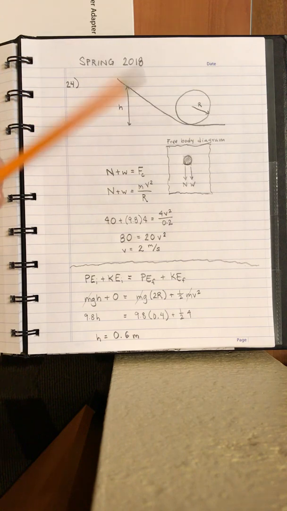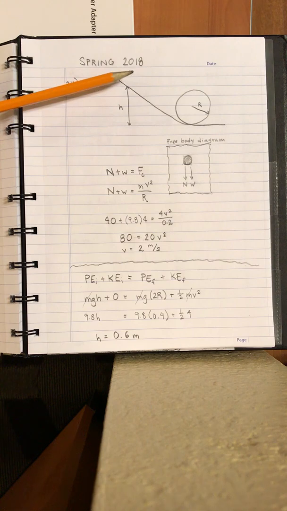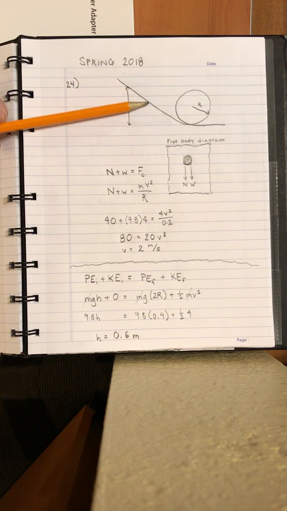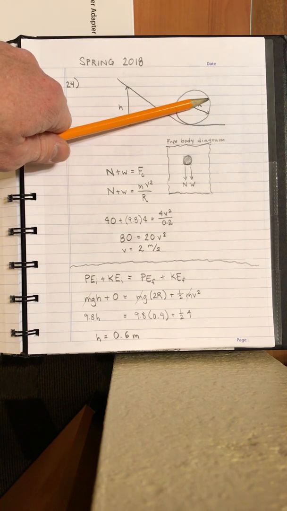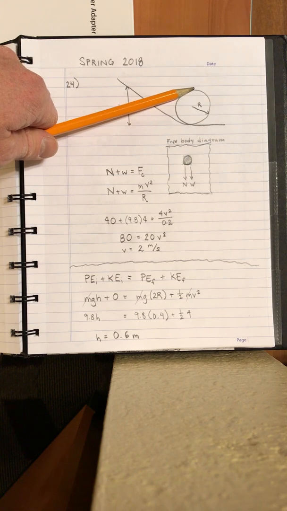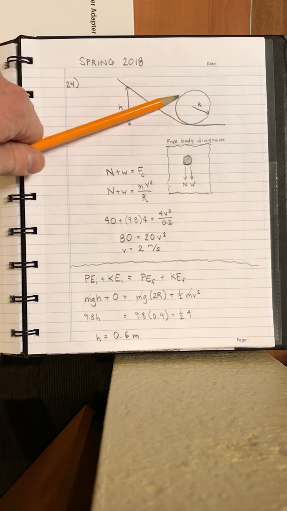So let's talk about the situation here. The mass starts out with some amount of potential energy. That potential energy gets converted to maximum kinetic energy here. Then it comes around the top to this point where some of the energy is now potential energy again, but it has some kinetic energy left over to clear the loop.